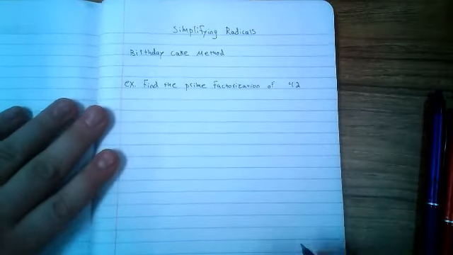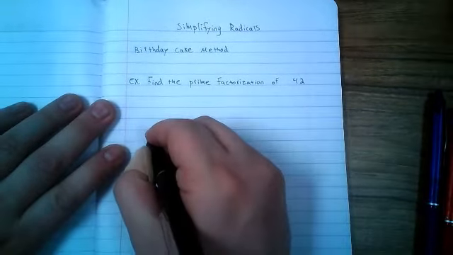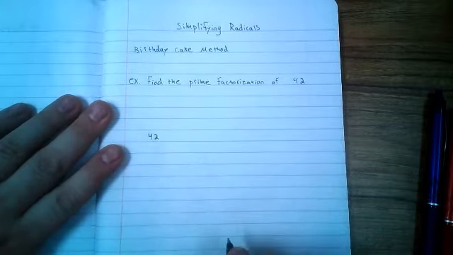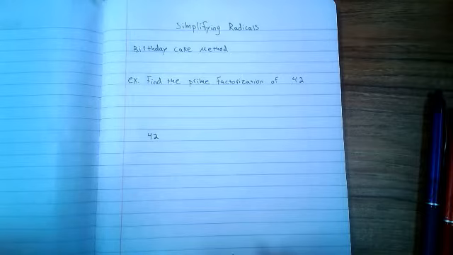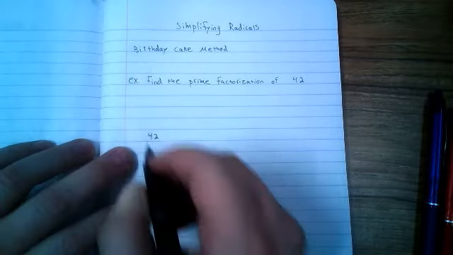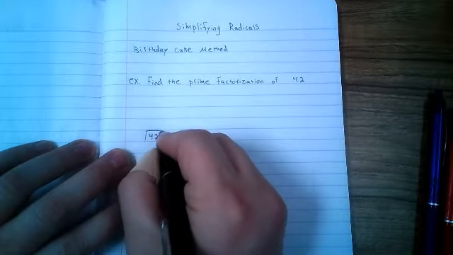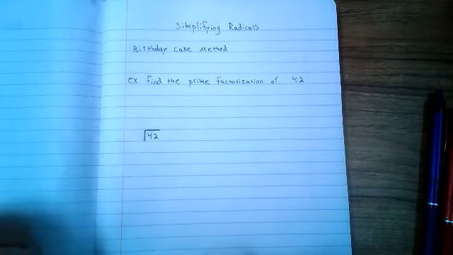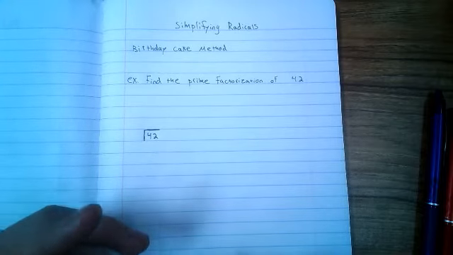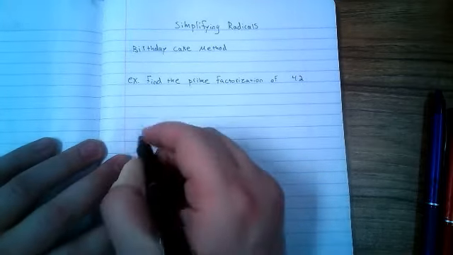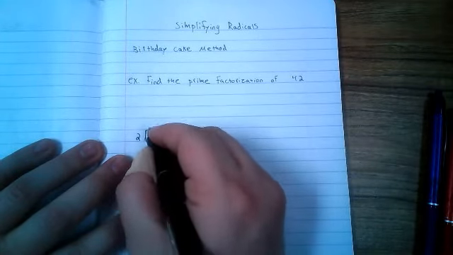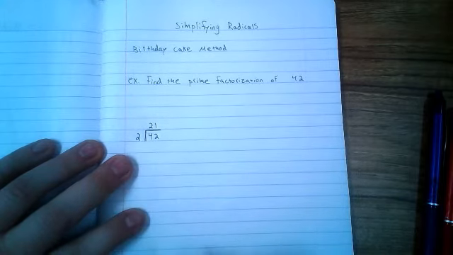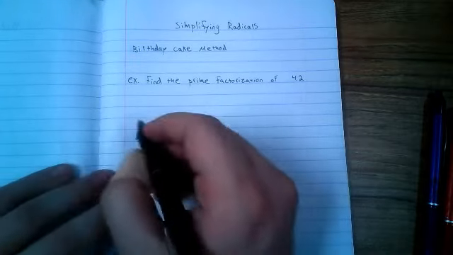Okay, here's how I'm going to do it. I'm going to put 42 on the bottom as my first tier of a birthday cake. Now I want a prime number that goes into 42. It can be any prime number, right? Now, 2 is a prime number, and I notice that 42 is even. So I'm going to start with 2. And 42 divided by 2 is 21. And now I have another tier to my birthday cake.